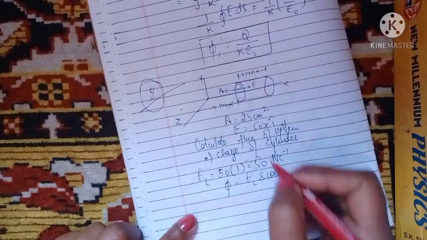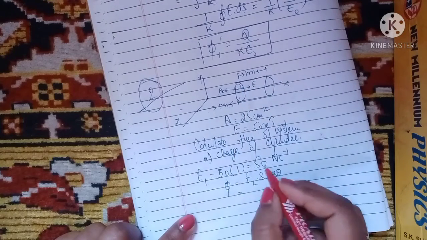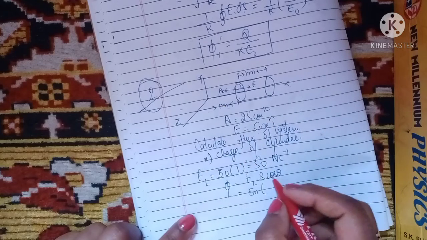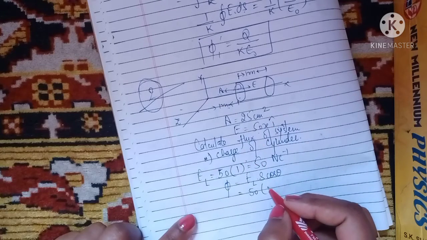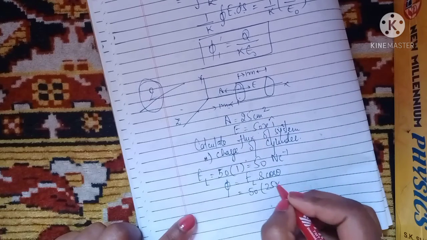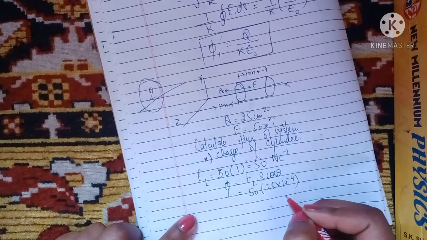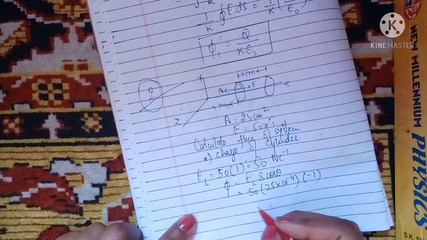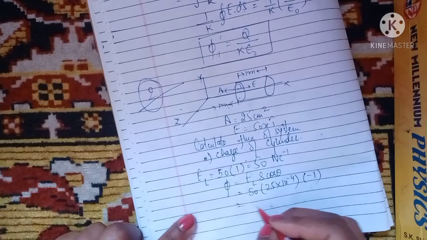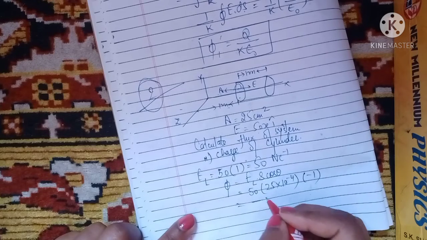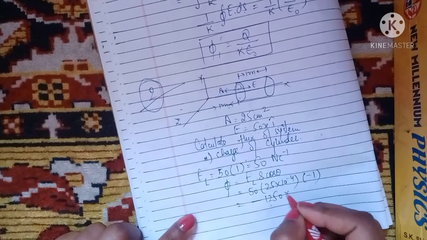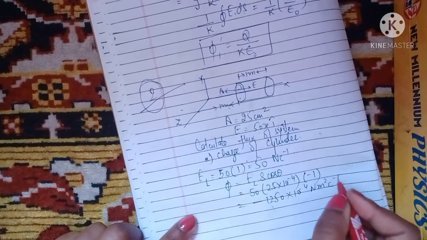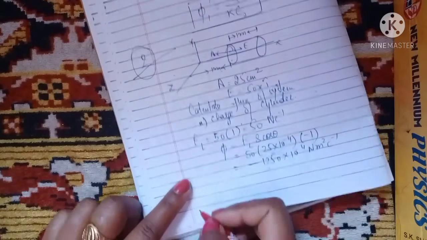So EL is 50. The area of the cylinder is given as 25 centimeter square, converted into meter square, so 25 into 10 raised to the power minus 4. Cos 180 is minus 1. So this will be equal to minus 1250 into 10 raised to the power minus 4 Newton meter square coulomb inverse.